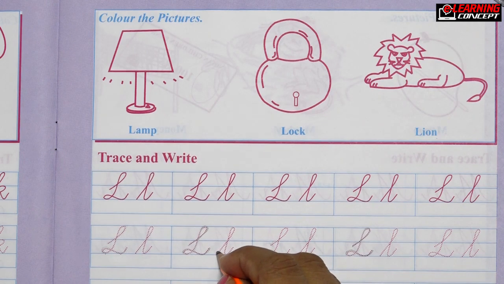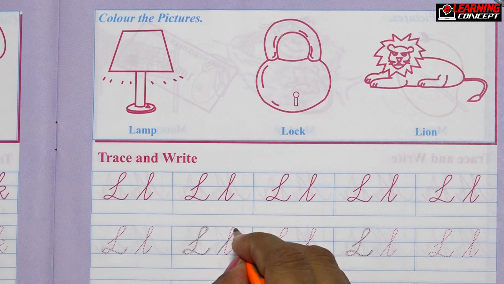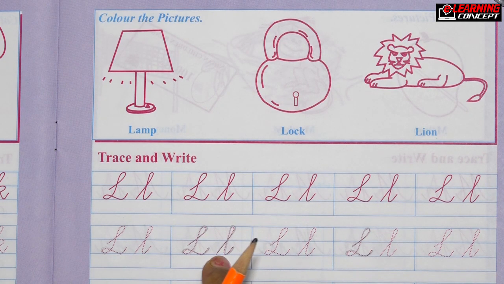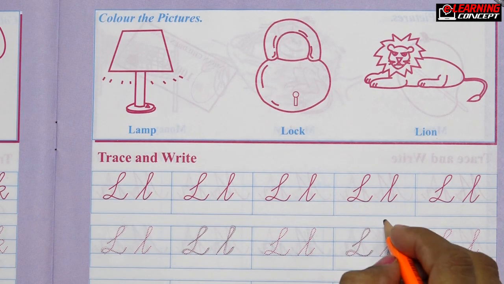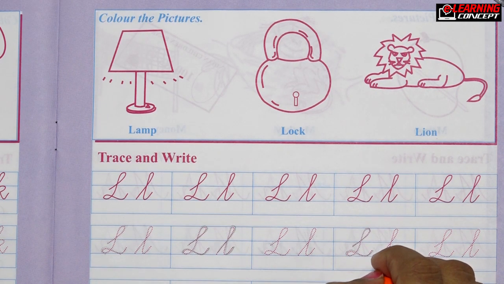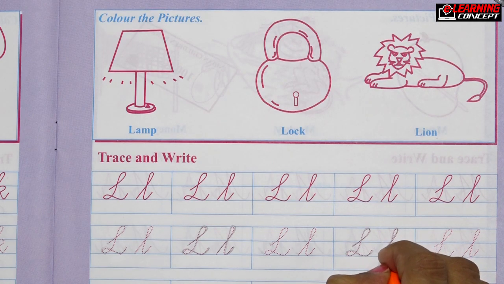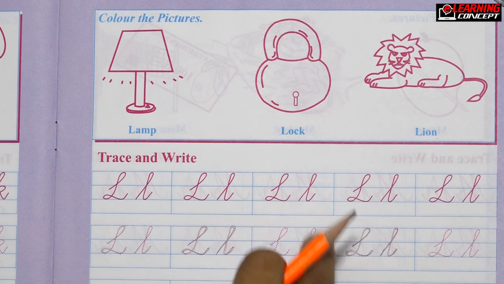Put your pencil third line and go up first line and first line to turn, go down, third line and third line to turn. This is small l. Put your pencil third line and go up first line and first line to turn, go down, third line and third line to turn. This is small l. You have completed this page.